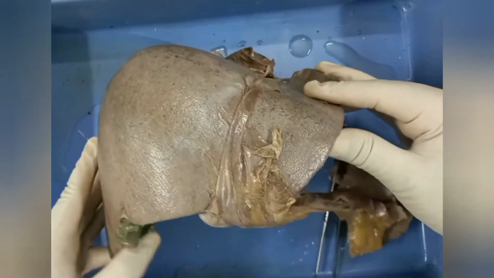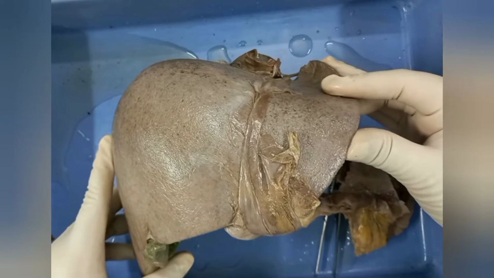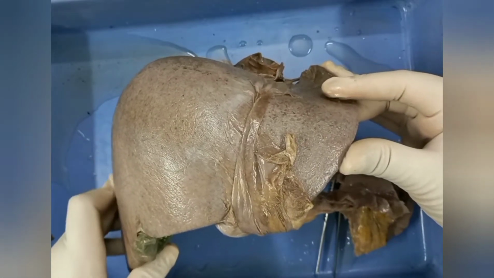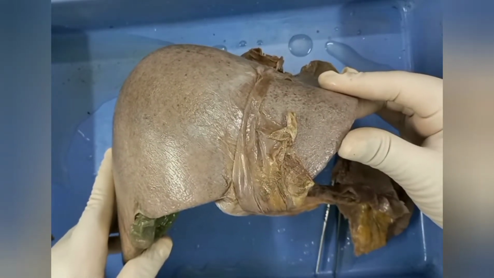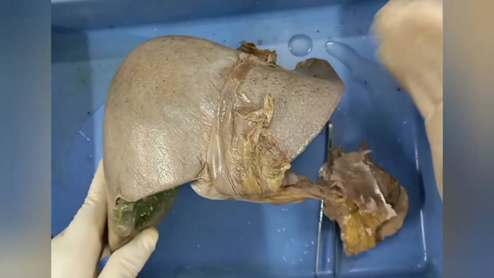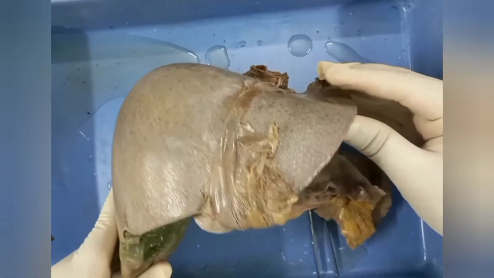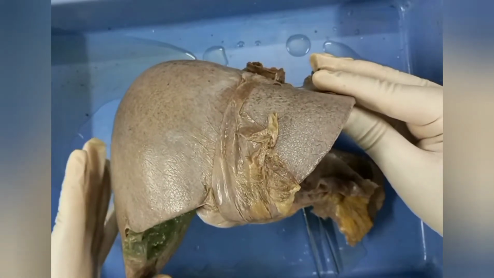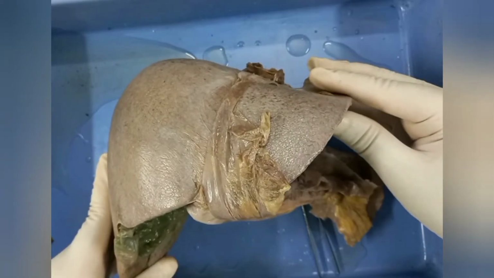When you start replying to him, say that it is located in the right hypochondrium region. The major part of the right hypochondrium and part of the epigastric region is occupied by the liver. The left lobe of the liver may also extend to part of the left hypochondrium, so you can say that the liver is located in the right hypochondrium, partly in the epigastric region, and partly in the left hypochondrium region.